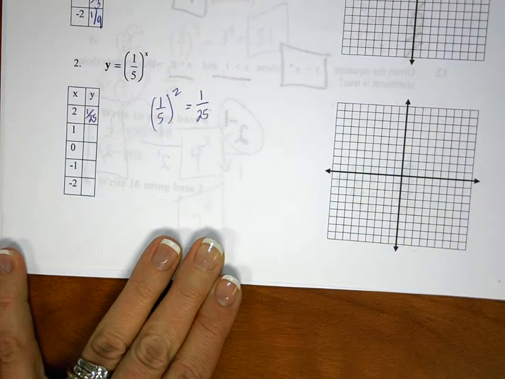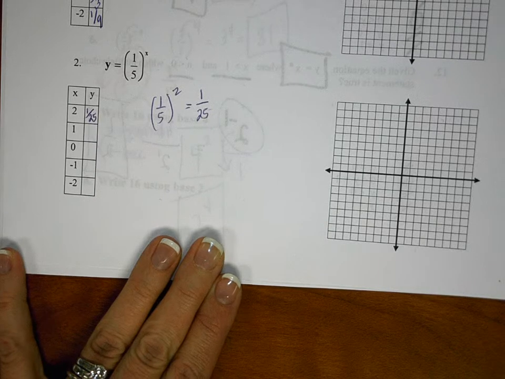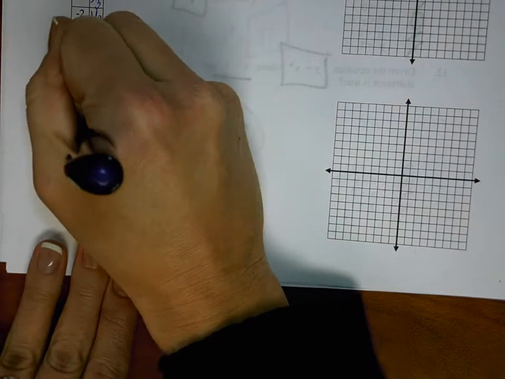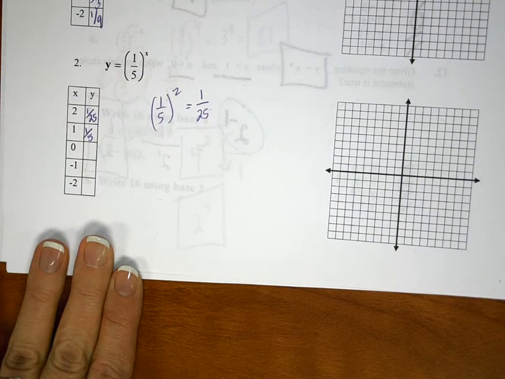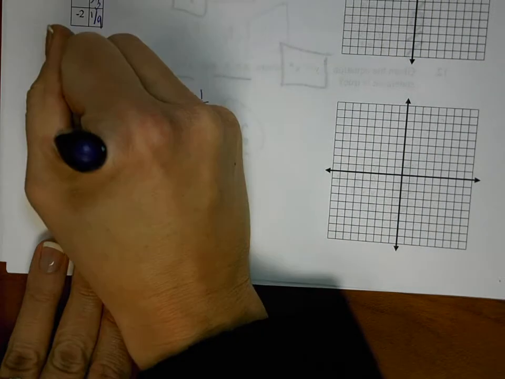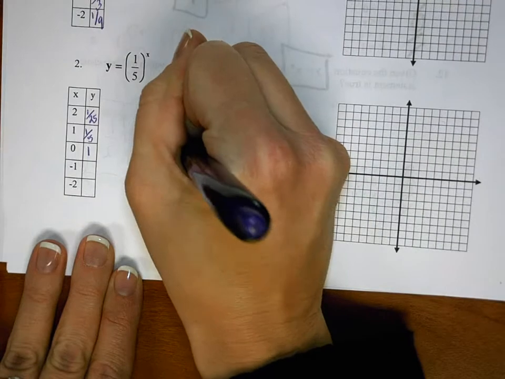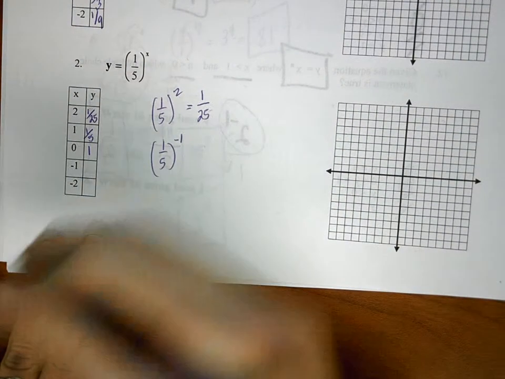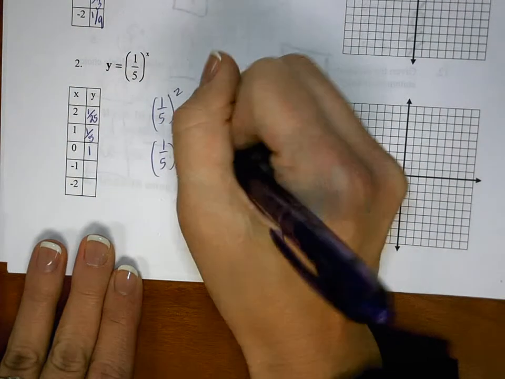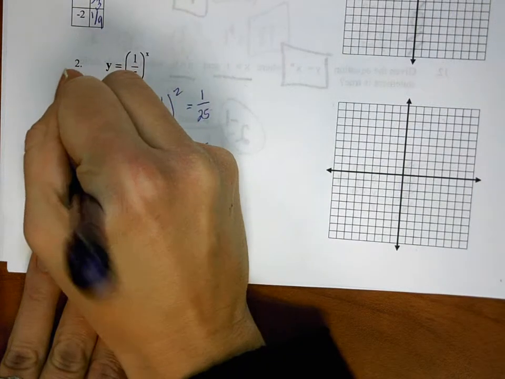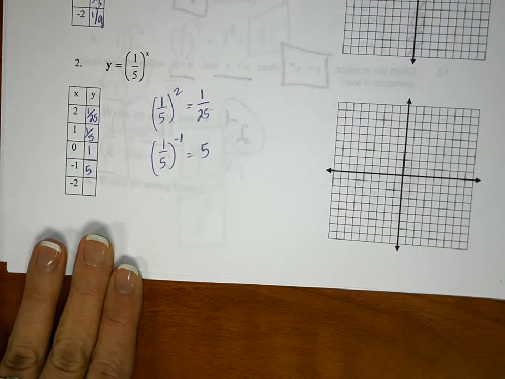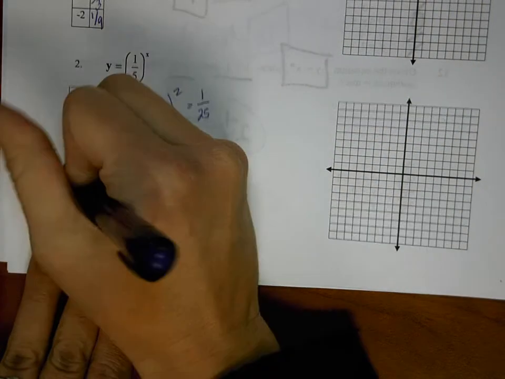Because we have to square everything inside there, right? What will I get when I plug in 1/5 to the first power? What is 1/5 to the 0 power? 1. Very good. What will happen with 1/5 to the negative first power? 5. Very good. It becomes 5 because you have to flip it. What will be 1/5 to the negative second power? 25.